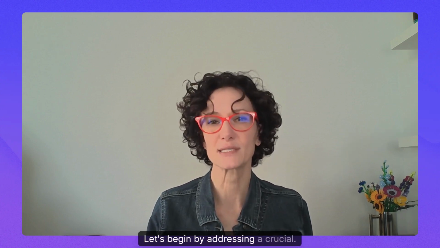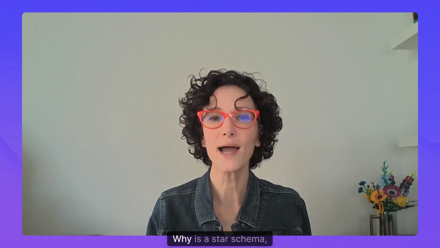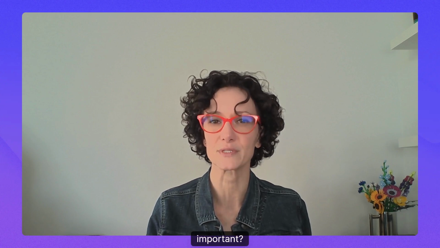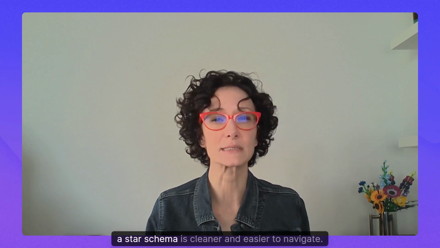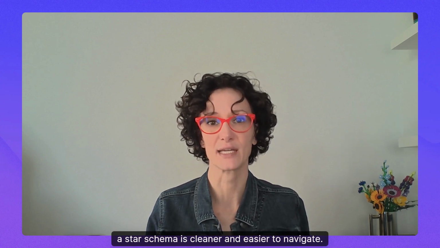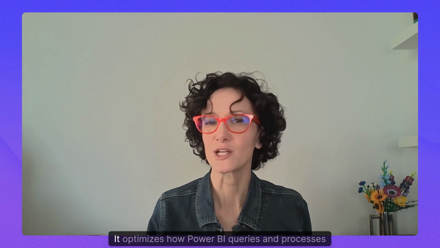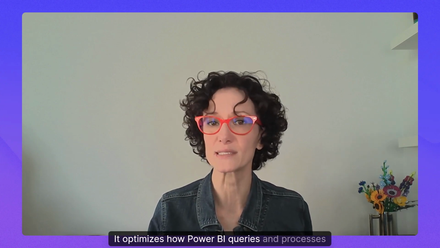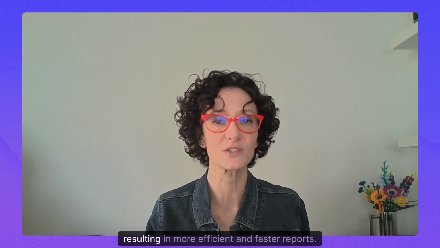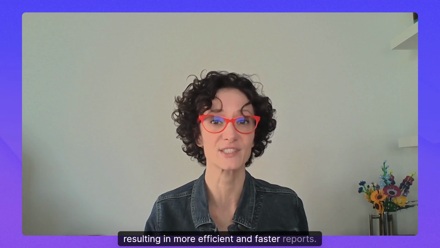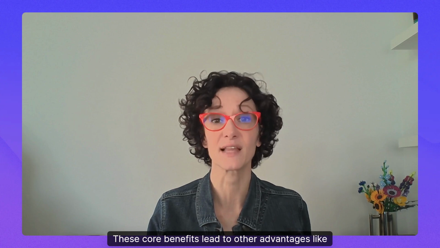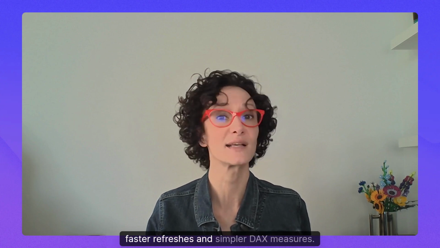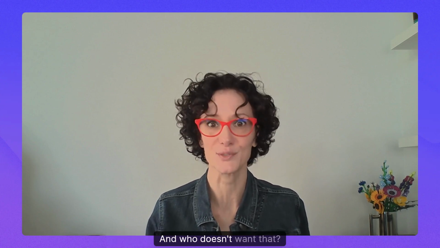Let's begin by addressing a crucial question. Why is a star schema important? Well, there are two reasons. One, usability. From an end user's perspective, a star schema is cleaner and easier to navigate. Second, performance. It optimizes how Power BI queries and processes the data, resulting in more efficient and faster reports. These core benefits lead to other advantages like faster refreshes and simpler DAX measures. And who doesn't want that?